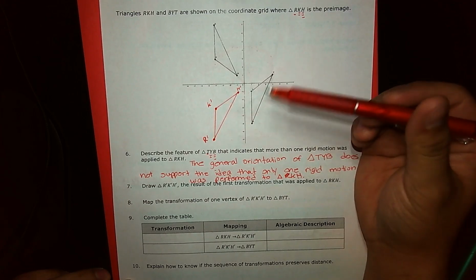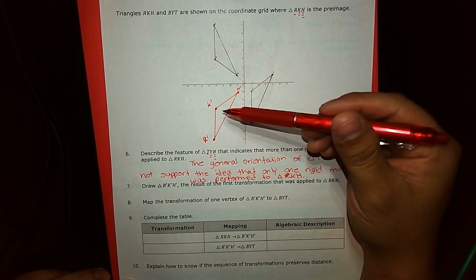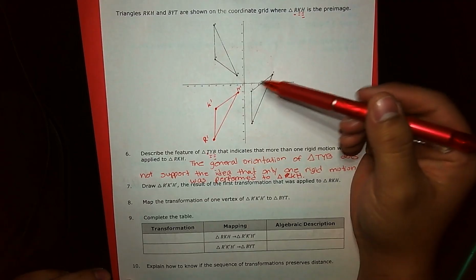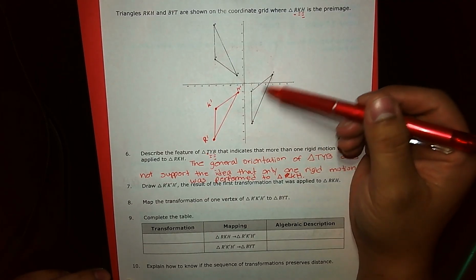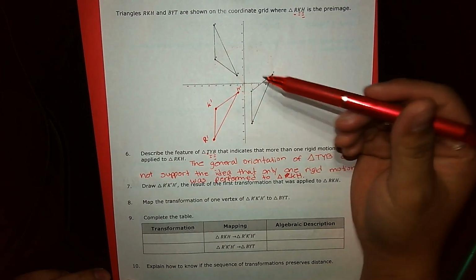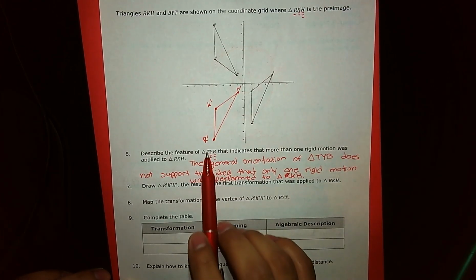Whenever you are referring to it in the future, you would say that the pre-image of triangle TYB is this here. And you'll notice that they refer to it differently. Up here they refer to it as TYB, and here they refer to it as BYT, and you'll see why that's so in a minute.